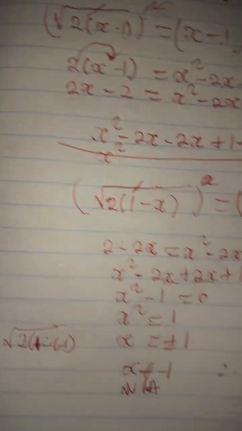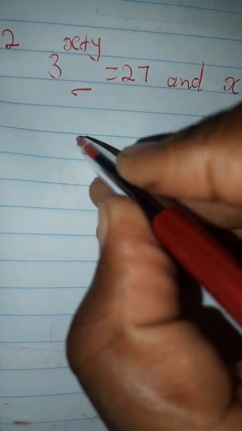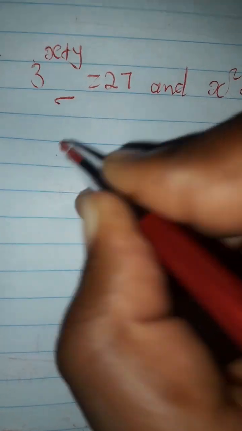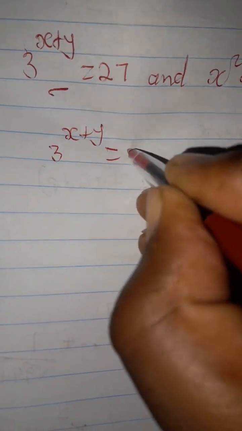Let's go to our question at 1.2. Is it 1.2? Yes, let's go back. Right, at 1.2, you are required to solve for x and y. So this is a simultaneous equation. To solve this type of simultaneous equation, we can see the first equation there is an exponential, so we can change this exponential into a simple linear equation. We have 3 to the power of x plus y, which is equal to 27.